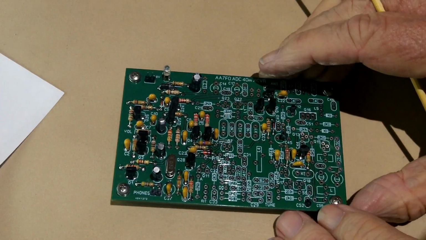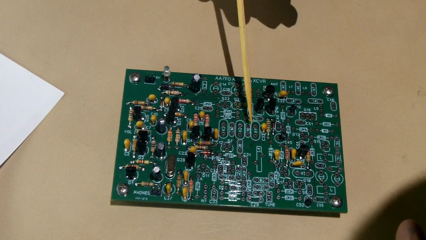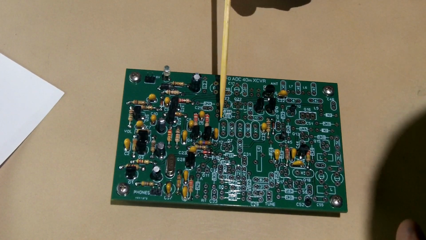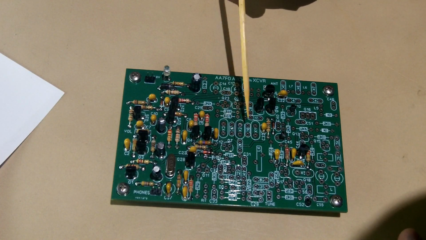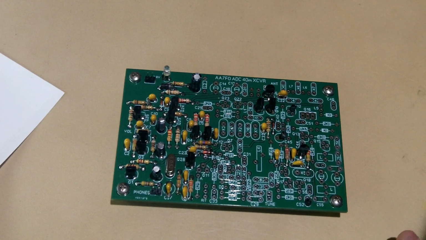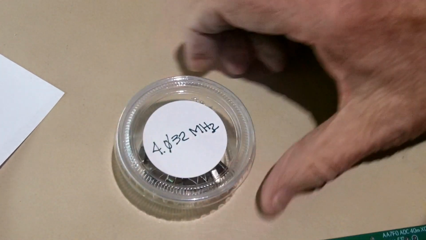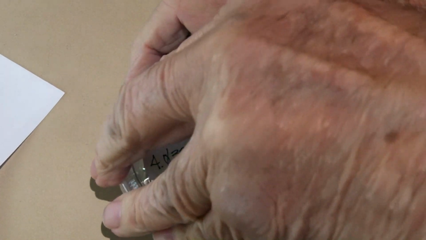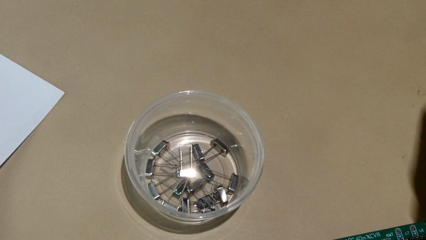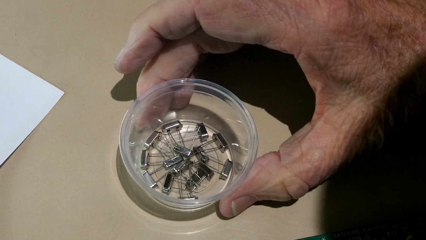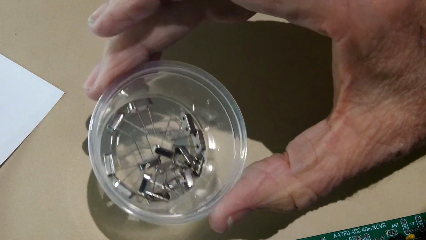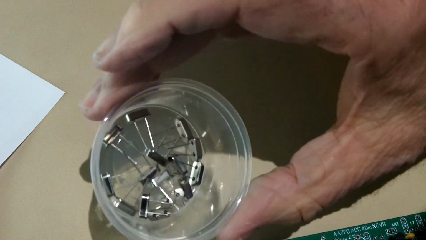So here's my transceiver. I have not installed the IF filter because I haven't selected crystals yet. Now I have a collection of 4.032 crystals that I'm going to select from to make my filter. You go and buy these in quantities of 10 or 20 on eBay for 10 cents a piece. I'm ready to go. Let's fire everything up.